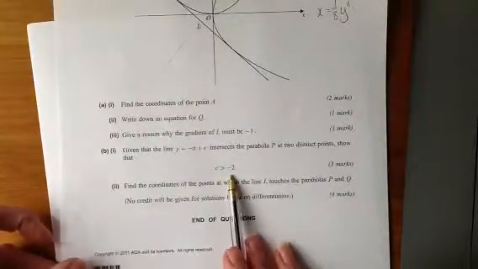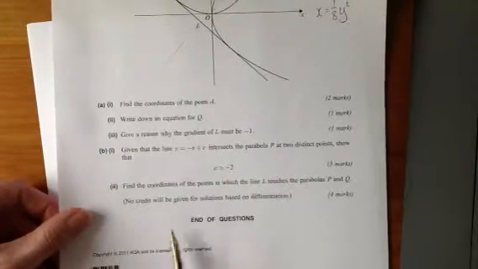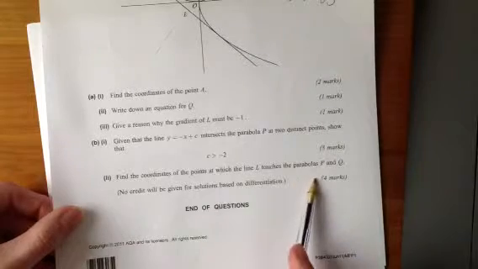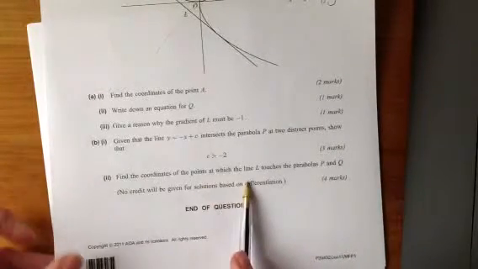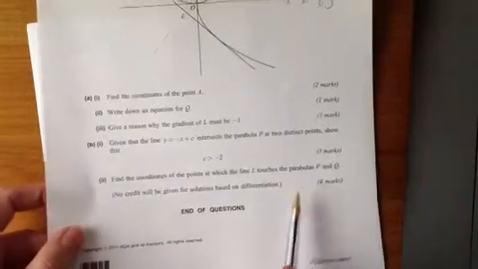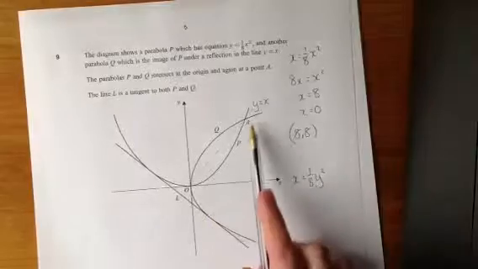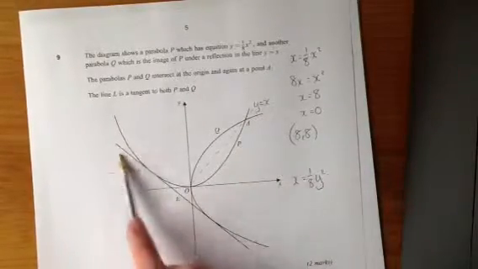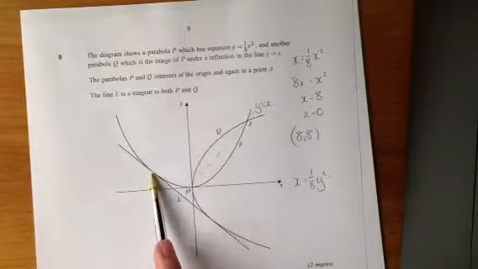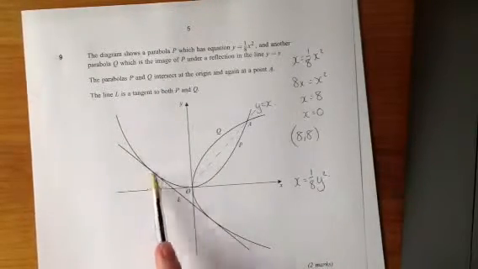Given that the line intersects, show that c is greater than -2, which is what we've done, and then find the coordinates of the points at which the line L touches the parabolas, no differentiation. So we've been working with the equation P and the line L, and we know that they only touch in one place at the moment. So that makes it a tangent.